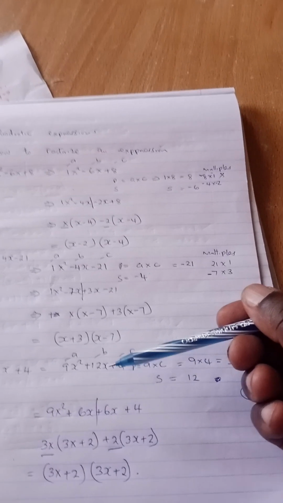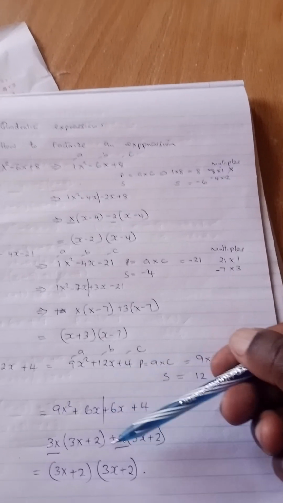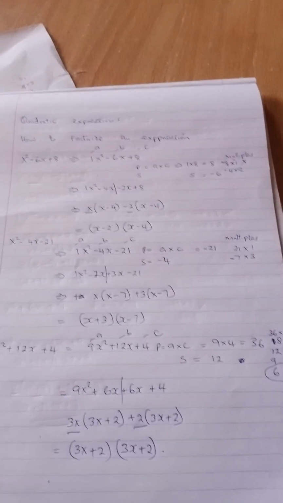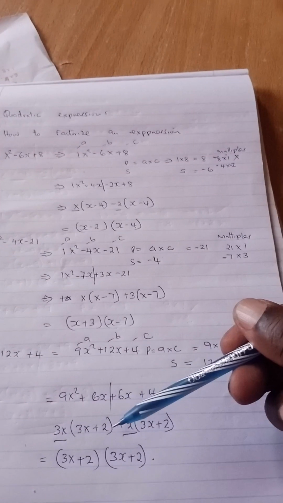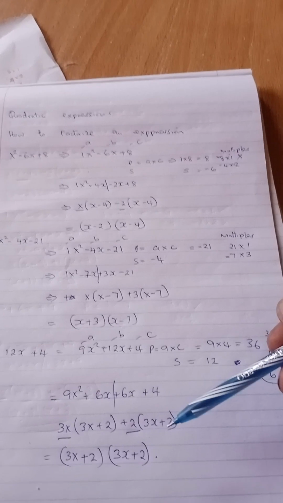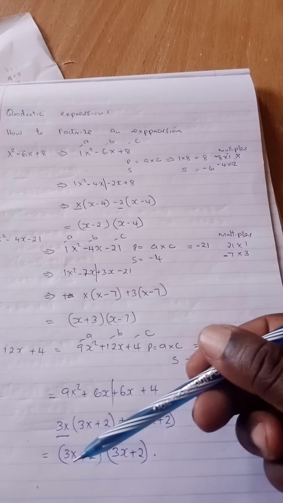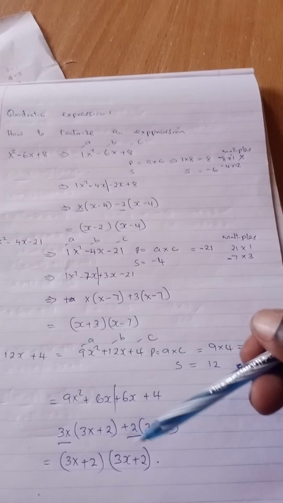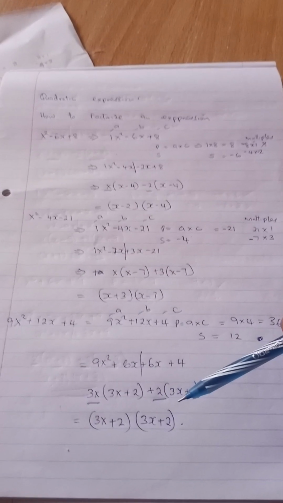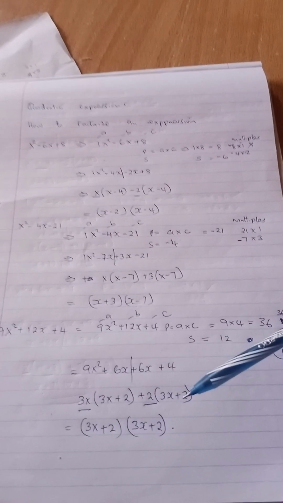We use it to separate 12x into 6x and 6x. Then we take two terms on this side and two terms on the other side. So 3x is common, and we are left with 3x plus 2. And here 2 is common, and we are left with 3x plus 2. When we take the ones outside, it gives us the first factor and the second factor. So the factorized form of 9x squared plus 12x plus 4 is 3x plus 2 times 3x plus 2.